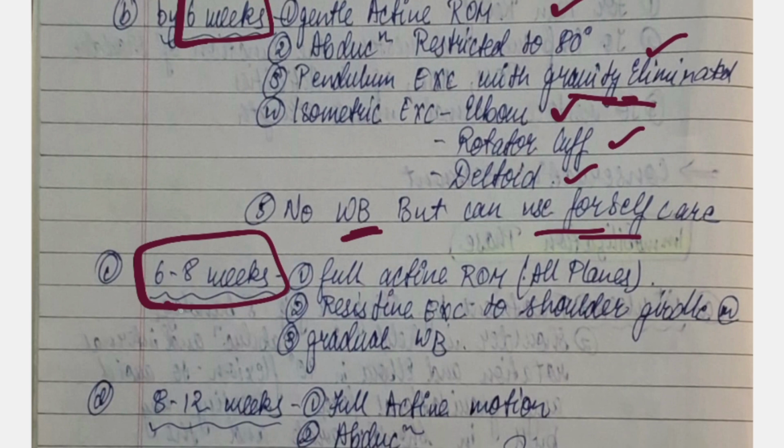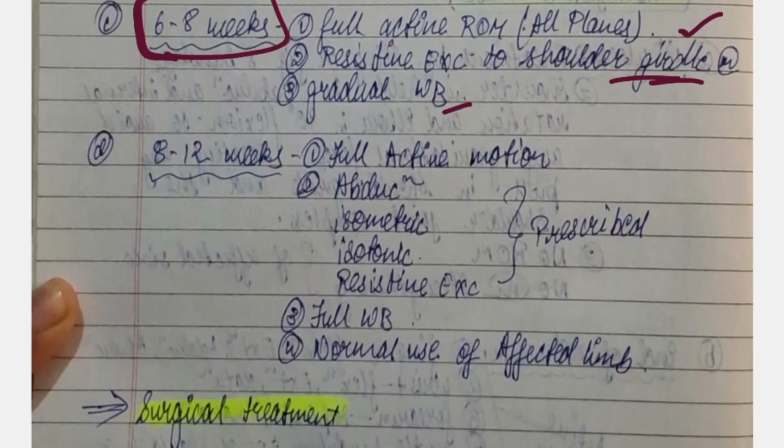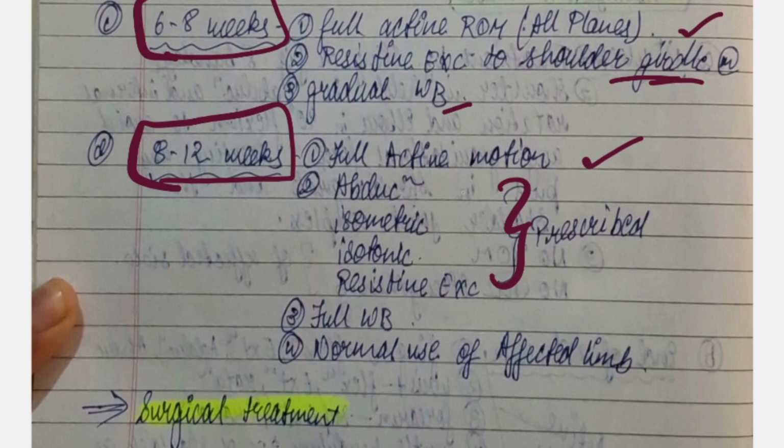Now in 6 to 8 weeks, full active range of motion, and that too in all planes. Resistive exercise to shoulder girdle muscles and gradual weight bearing should be begun. In 8 to 12 weeks, full active range of motion, and all these exercises are prescribed, that is abduction, isometric, isotonic and resistive exercise. Then full weight bearing should be done and normal use of the affected side.